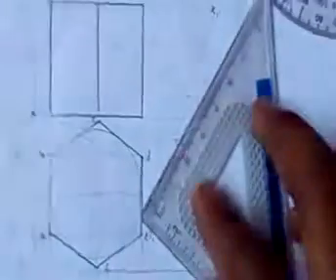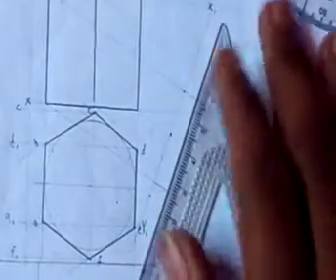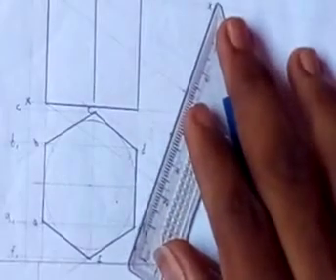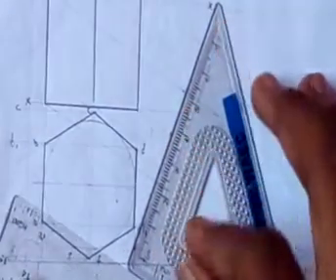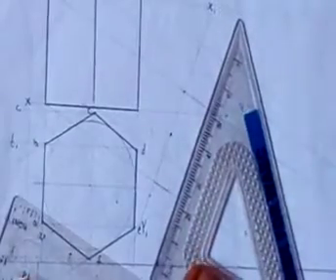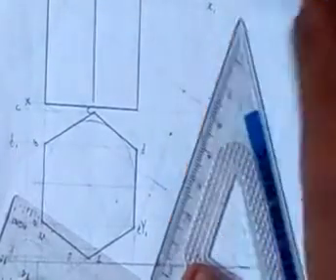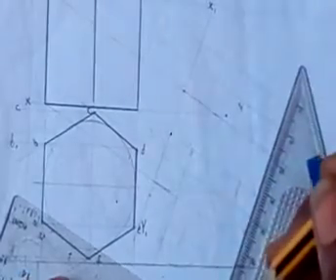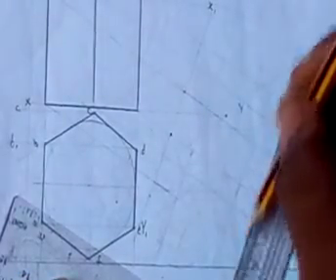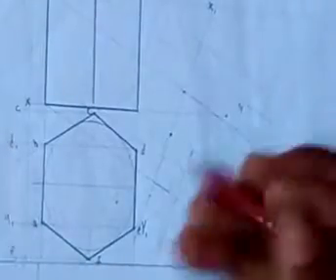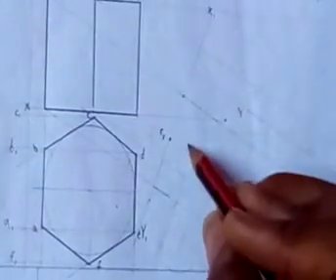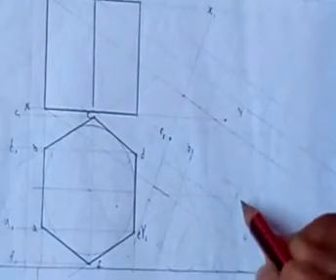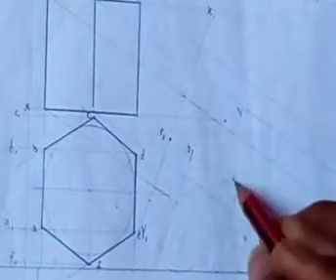So I'll draw lines parallel to the baseline from there. I'll still name them similar to where they were copied from. That means I'll still name them C1, B1, and so on, so that I can match them when I'm drawing the auxiliary plan. So this is what I'm saying. Now I'll still also call them C1, B1, their corresponding names, A1, and F1.